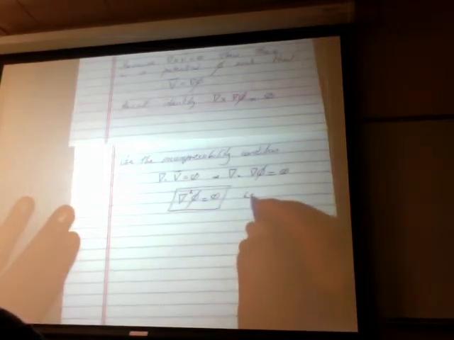And what is the divergence of the gradient? How do we call this operator? Laplace. The Laplace. So now the Laplace of phi is equal to 0. So this is a Laplace equation for phi.